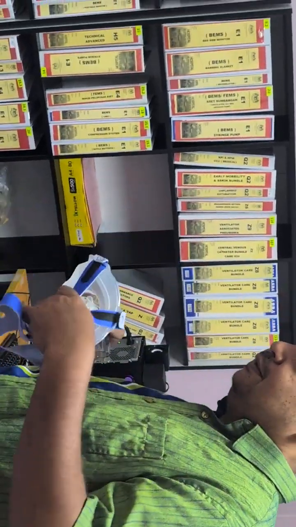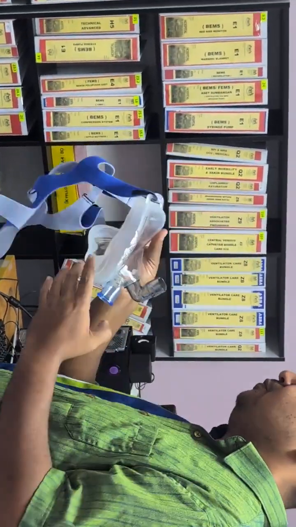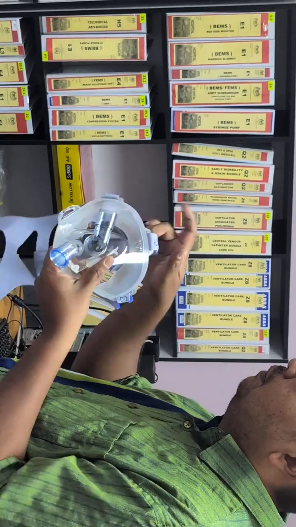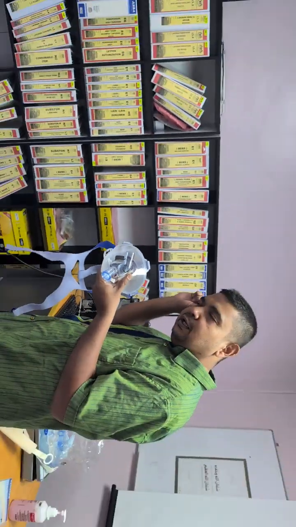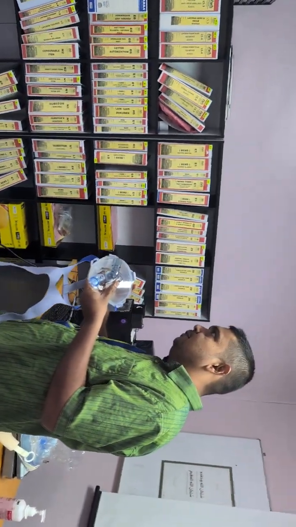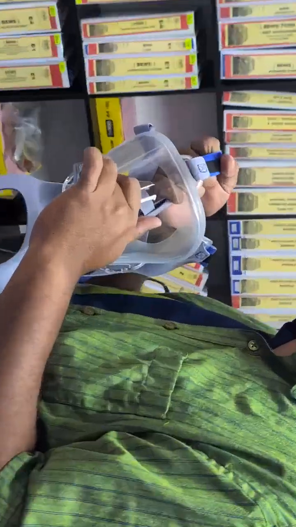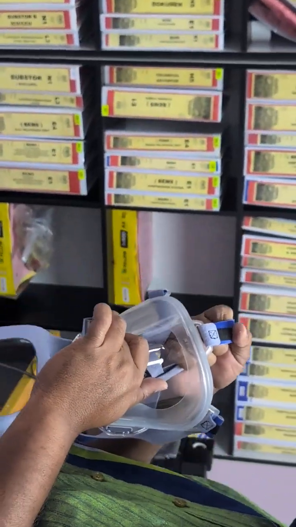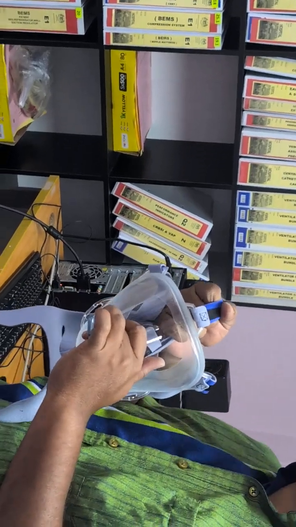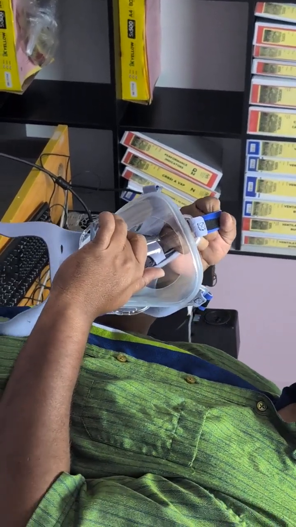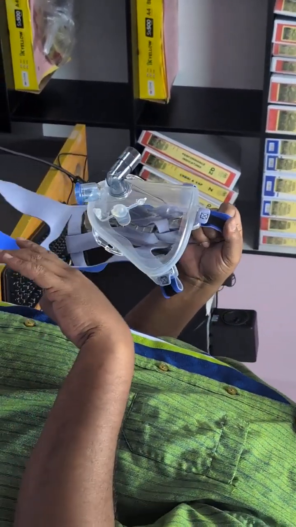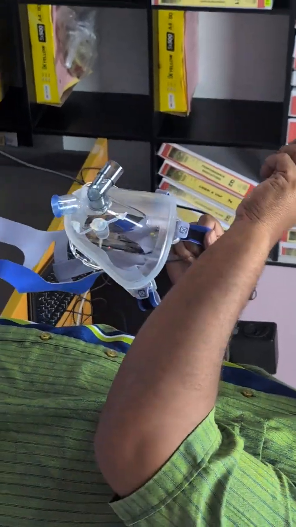Now, there are studies that say the fifth strap, which is right here, is patented, and this company is the only company in the world that has it. It reduces the movement, hence reduces the leak, hence increases the therapy success. Okay, I told you all the advantages, right? I'll tell you the disadvantage now.